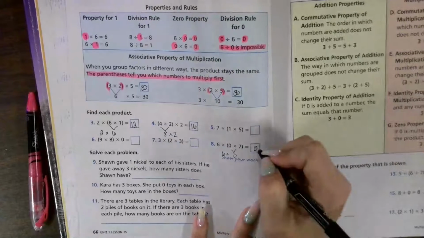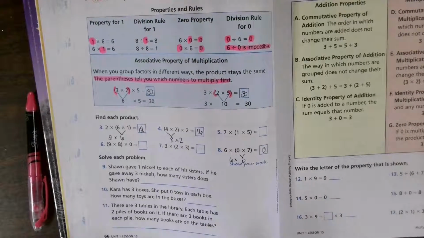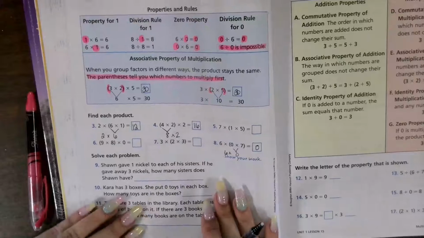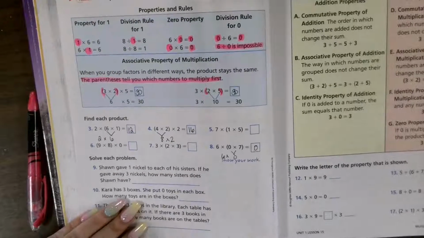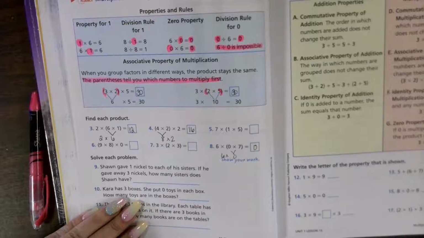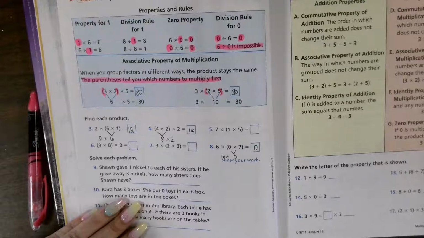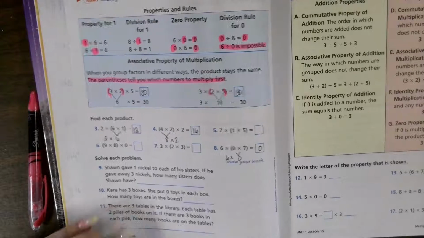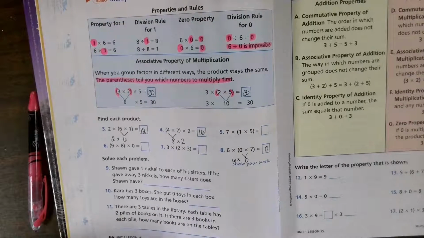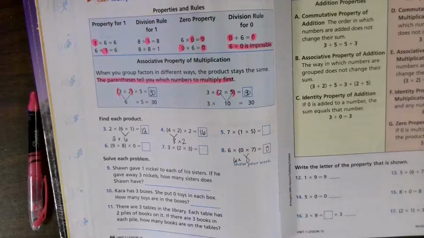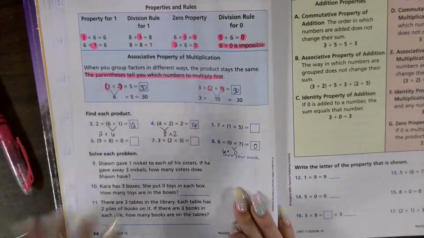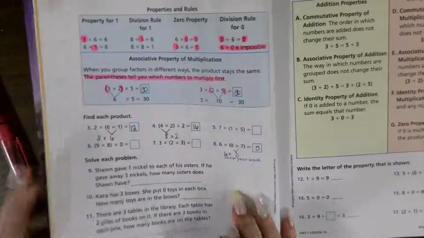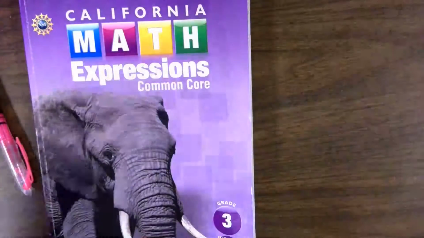All right? Okay, so number 9 says Sean gave 1 nickel to each of his sisters. If he gave away 3 nickels, how many sisters does he have? All right, I don't think you need my help with this. I think you guys can figure that out. Again, Sean gave 1 nickel to each of his sisters. If he gave away 3 nickels, how many sisters does Sean have? I'm not going to help you with that one. You guys can do it. Okay, so finish your word problems in your math.